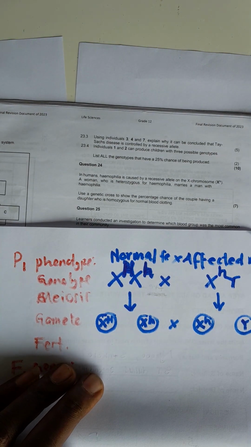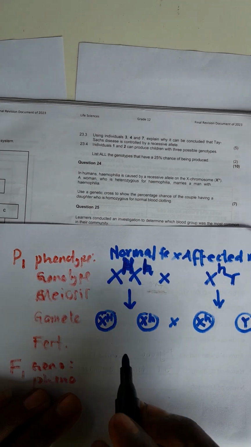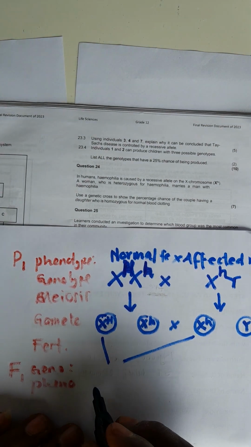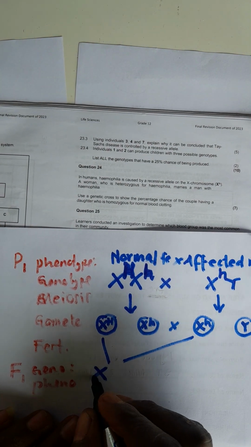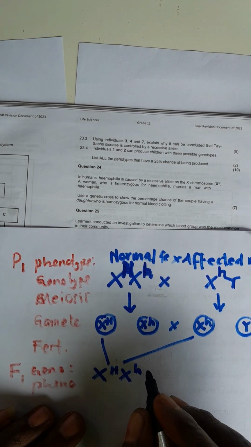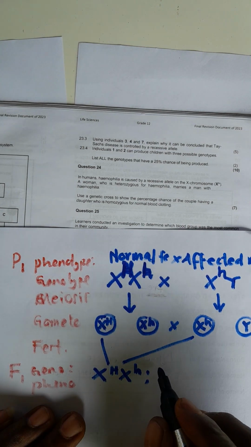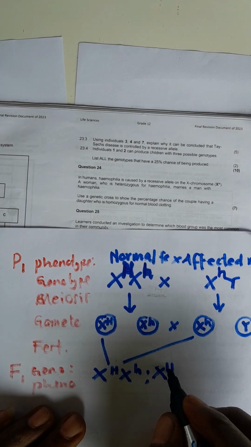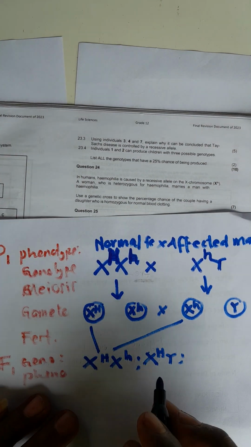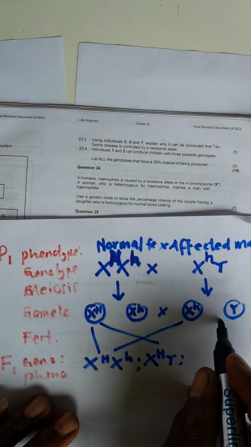So which means now that when we close this, we're going to have that and that. It will give us X dominant plus X recessive. Then give us also this and that, which is going to give us X dominant and Y. Again, that is this and that.